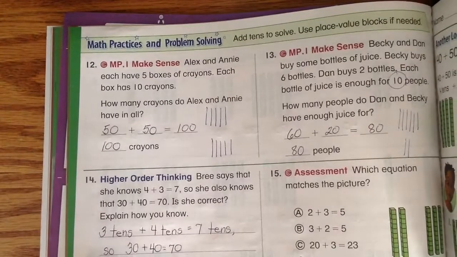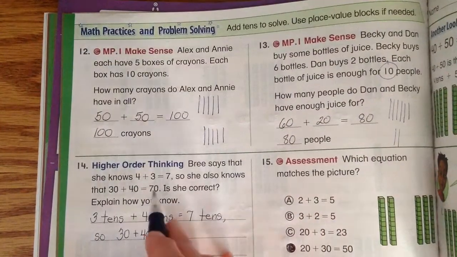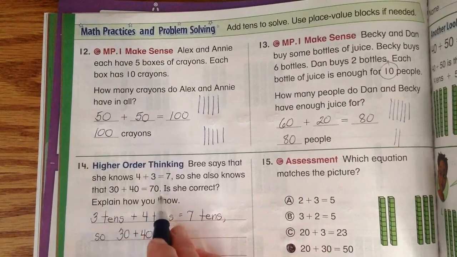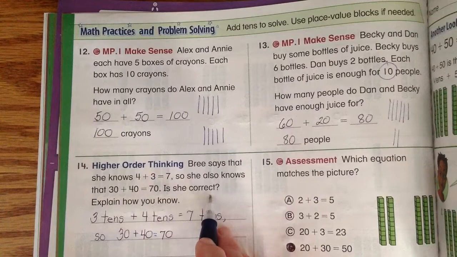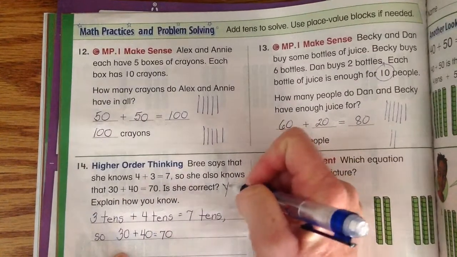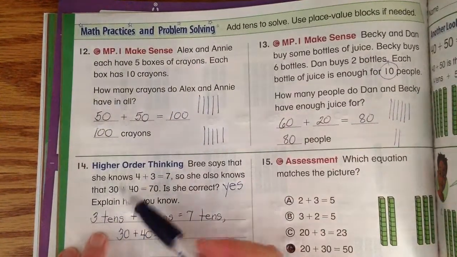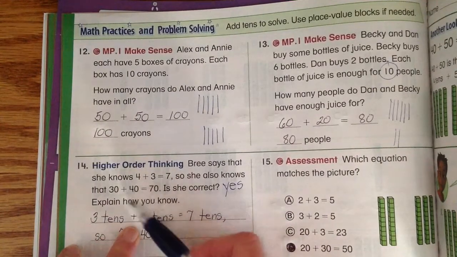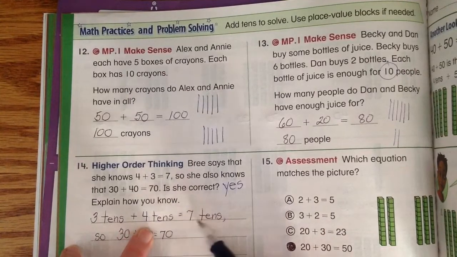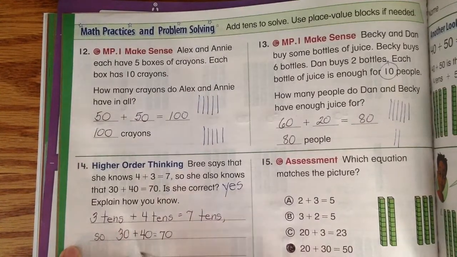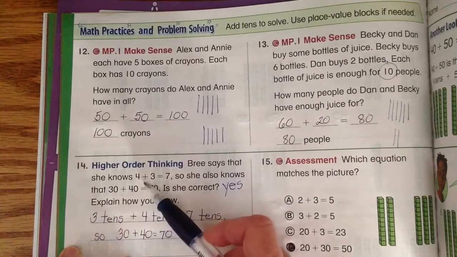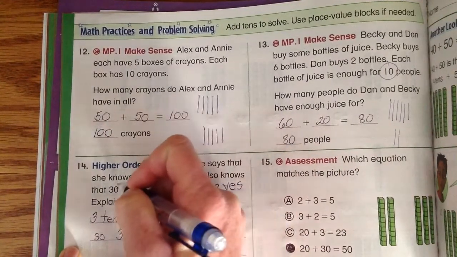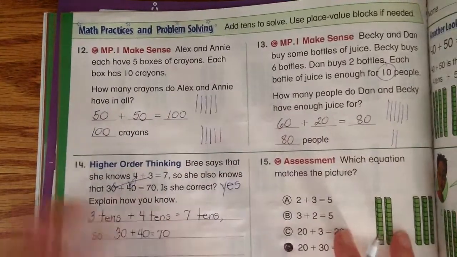All right. Then it says Bree says that she knows 4 plus 3 equals 7. So she also knows that 30 plus 40 equals 70. Is she correct? I say yes, she is correct. Explain how I know. Because 3 tens, which is what 30 is, plus 4 tens, which is what 40 is, would equal 7 tens. So 30 plus 40 is 70. And if you notice, they just kind of switch the two numbers around. So we know that that is correct.